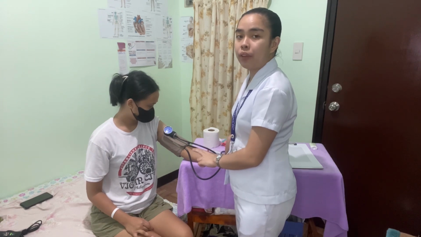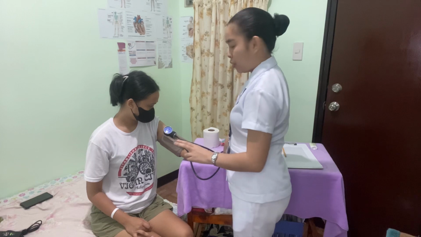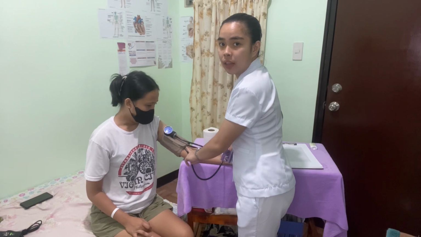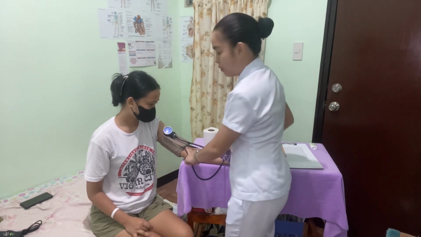Okay, and palpate for her brachial artery through the use of my 2 fingers. Once I have found the brachial artery, I'm gonna start inflating the cuff until I no longer feel the pulse of her brachial artery, and I'm gonna deflate the cuff.